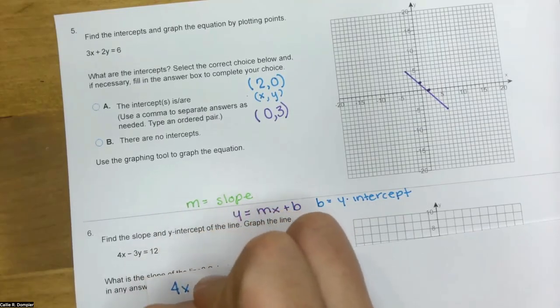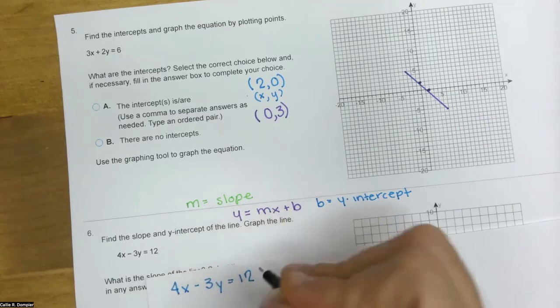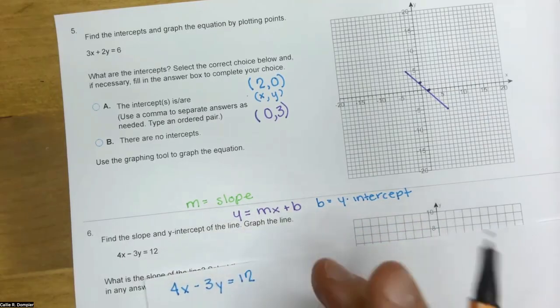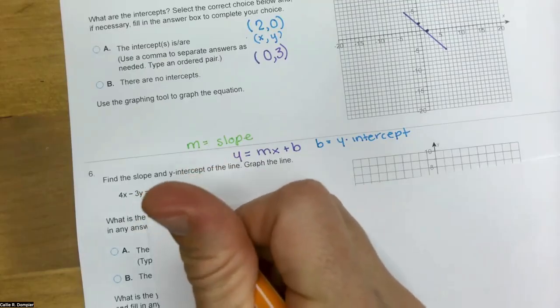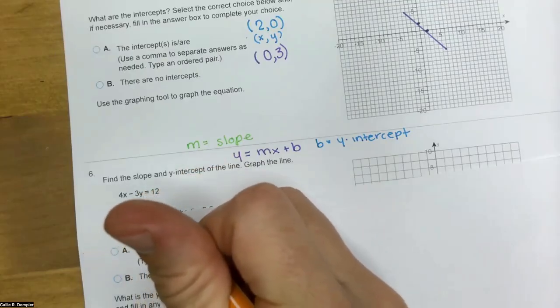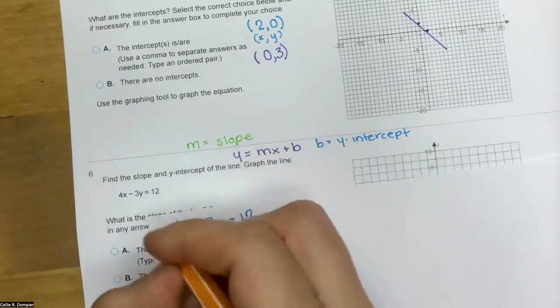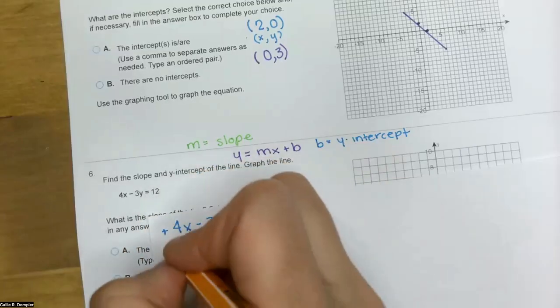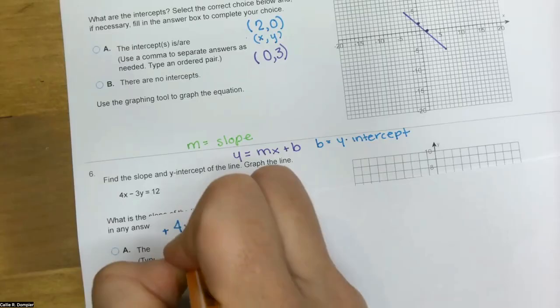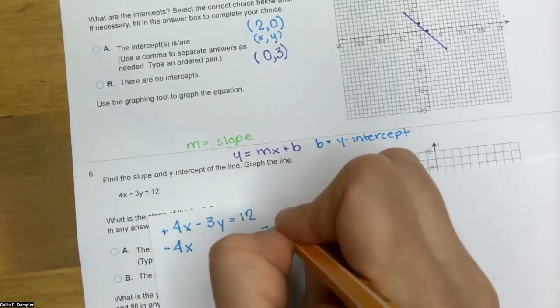4x minus 3y equals 12. I want to solve it for y. Here, y is being multiplied by negative 3 and 4x is being added to it. To undo this, I'm going to start with the 4x. 4x is being added because it's a positive 4x, so I'm going to subtract it. Anything I do to this side, I have to do to the other side.